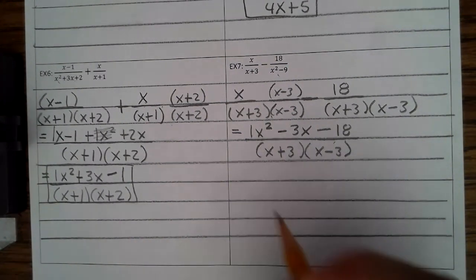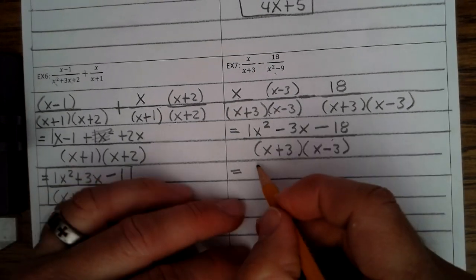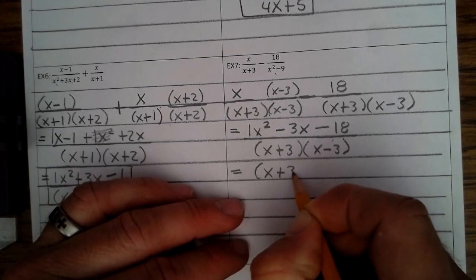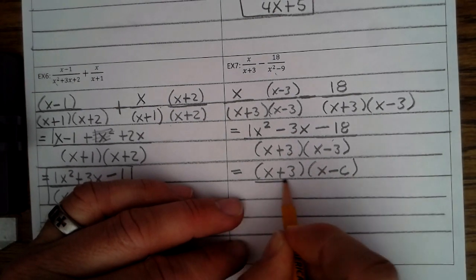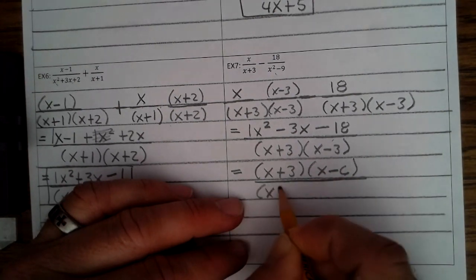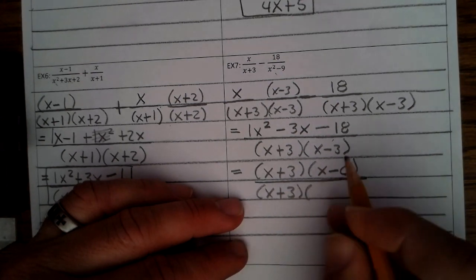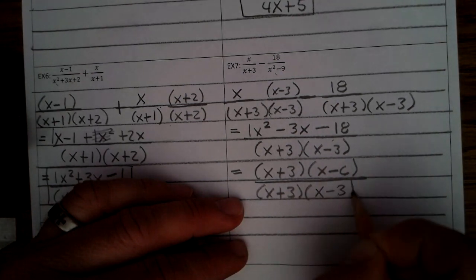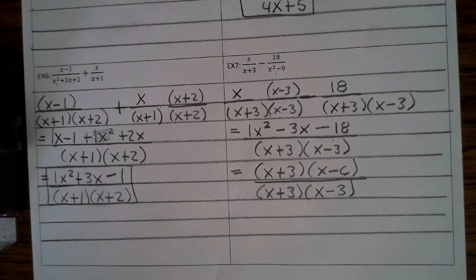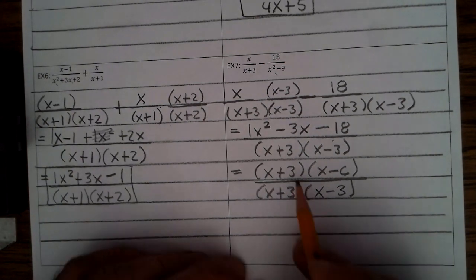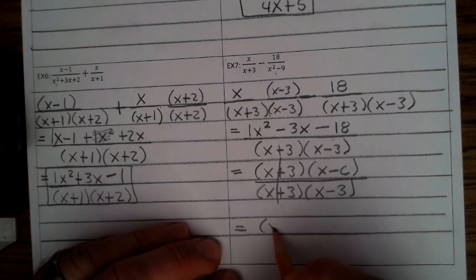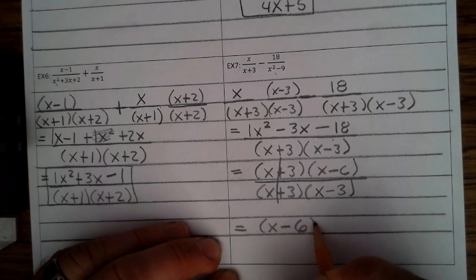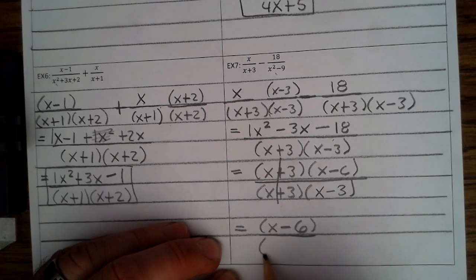So this is x plus 3 times x minus 6 divided by x plus 3 times x minus 3. And you can see here that x plus 3 divided by x plus 3 is 1. So it simplifies to be x minus 6 divided by x minus 3.